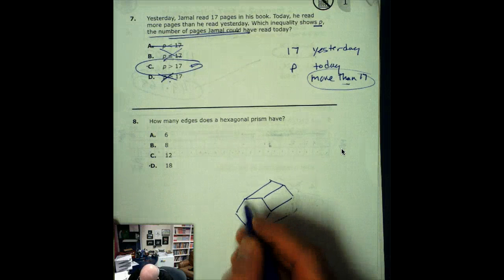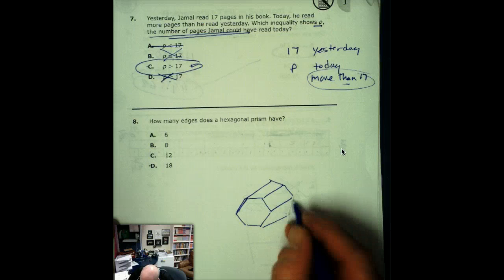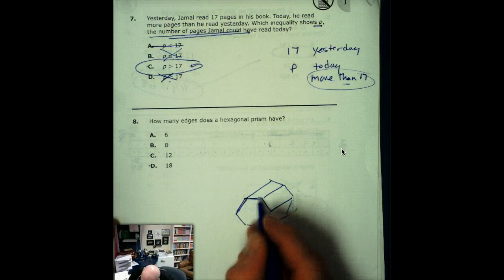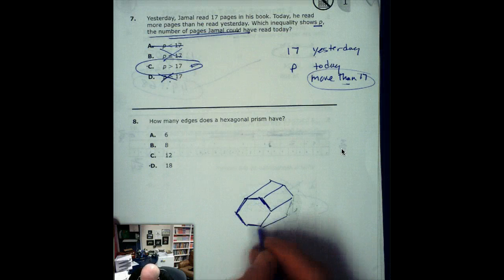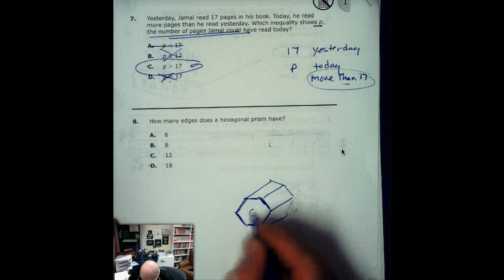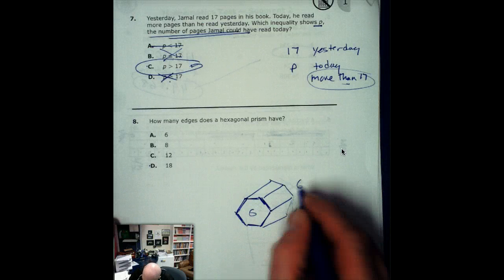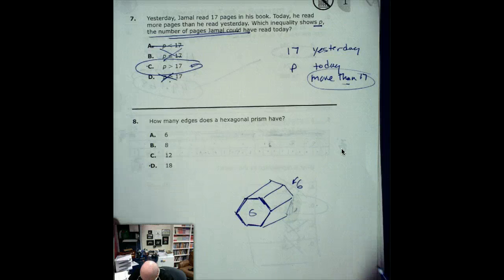Well, I drew one out here. It's not pretty, but let's see. We've got 1, 2, 3, 4, 5, 6. A hexagon has 6, so I've got 6 on this end. And of course, on the end we can't see I have 6. So there I'm at 12. Whoops, I'm going to write that over there so you can see it. I've got 12 just on the two bases.